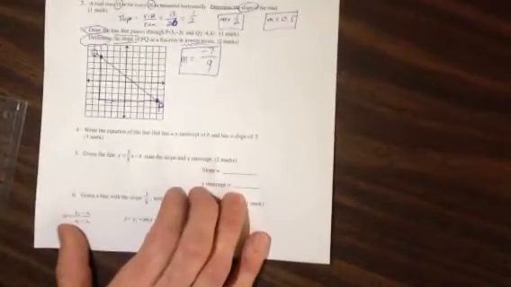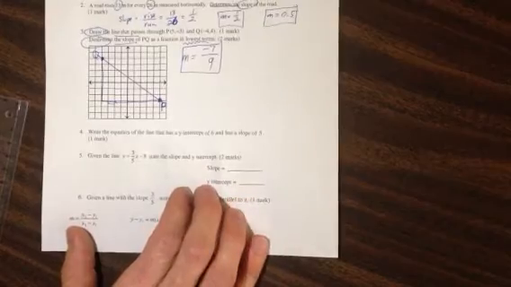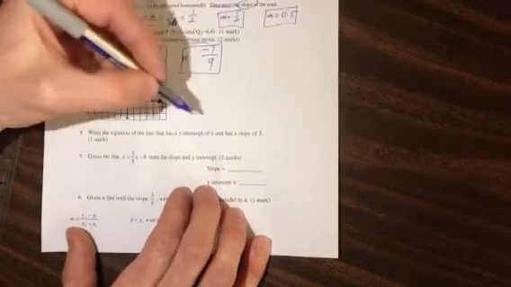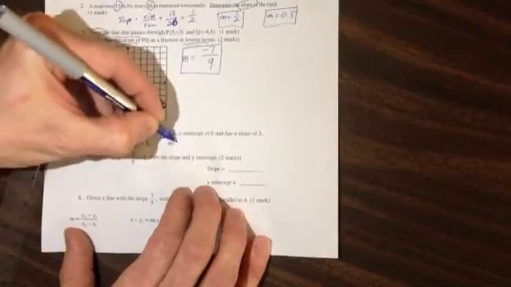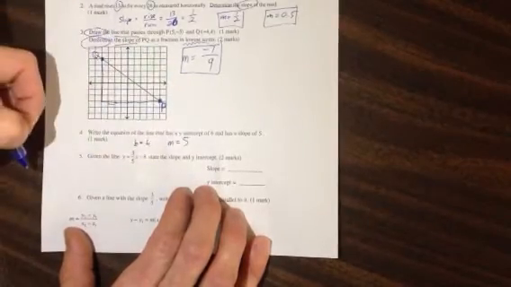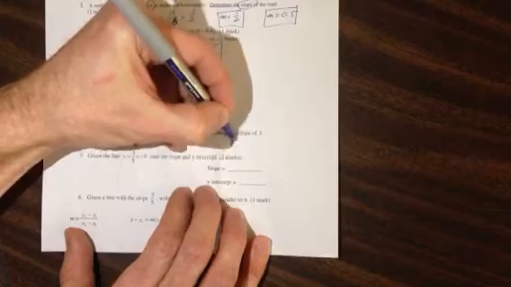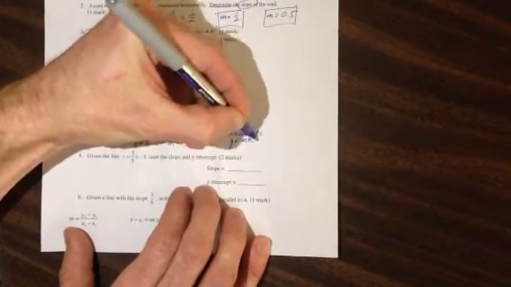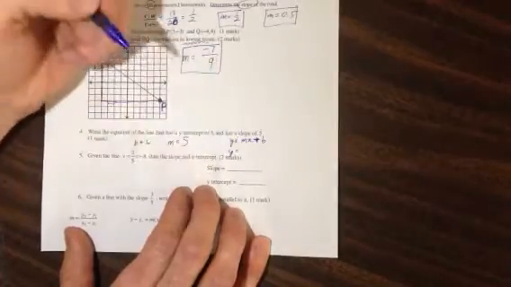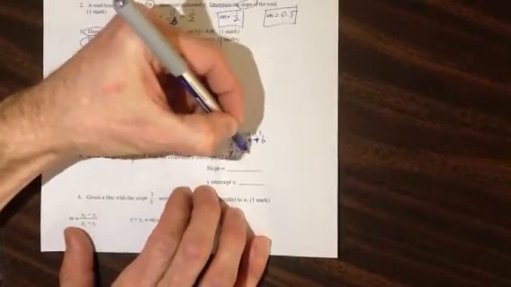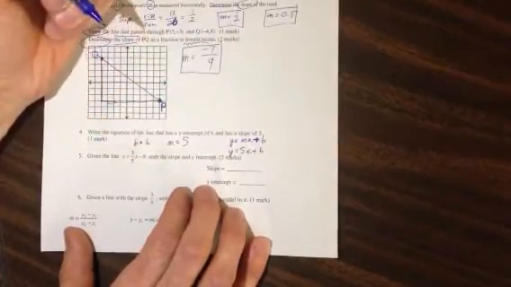All right, the next one is find the equation of the line that has y-intercept of 6 and a slope of 5. That means b is 6 and m is 5. Well, that's pretty straightforward then. I just have to plug in y equals mx plus b, y equals, and then 5x plus 6.